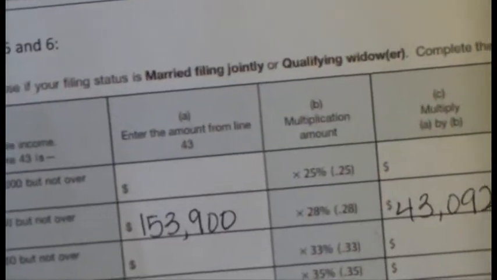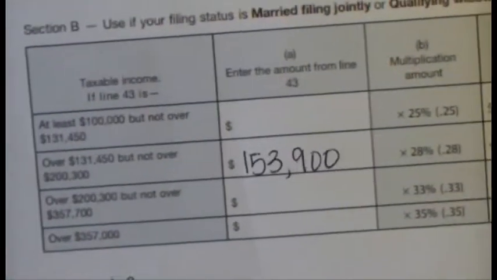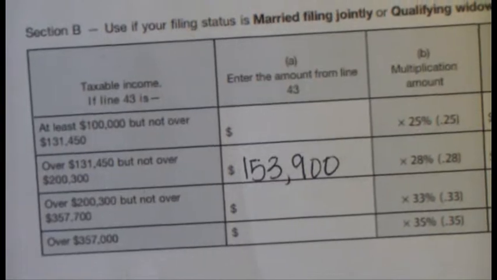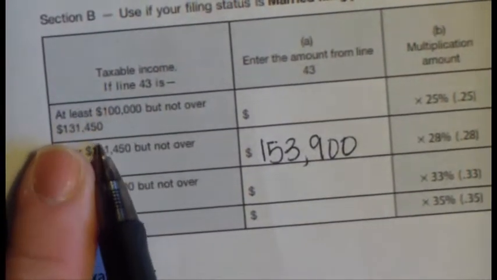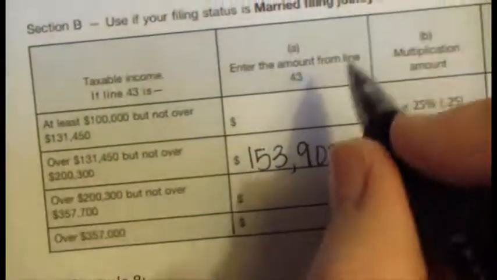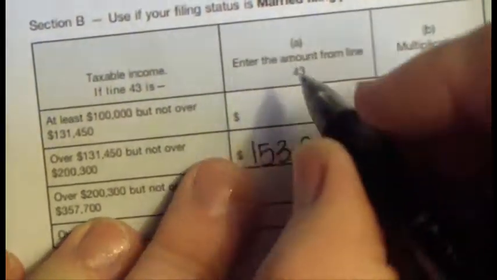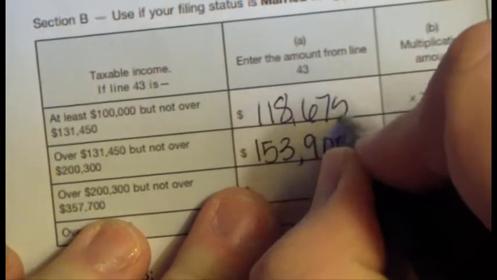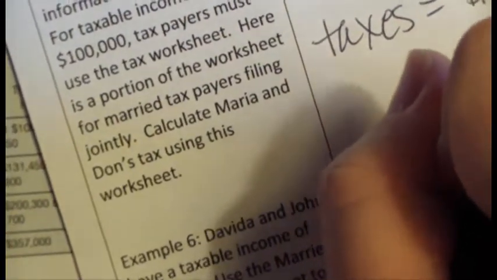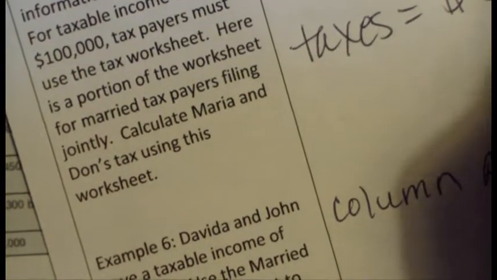We need to figure out which one of our intervals their taxable income falls under. 118,000 is going to go in this first row because it's above 100,000 and less than 131,000. So our column A answer is just what our taxable income is, which is 118,675. So column A is their taxable income.